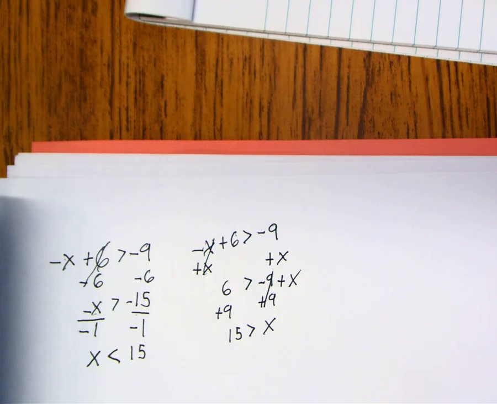So we have sort of the same looking thing, but now, instead of saying x is less than 15, we have 15 is greater than x. That statement is still saying we're looking at all numbers falling under 15.